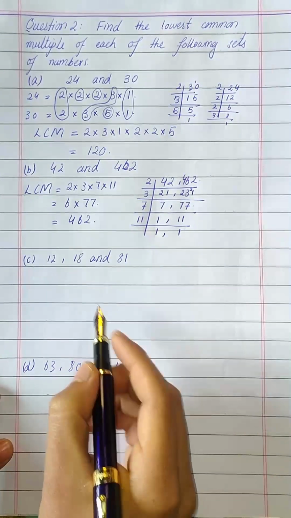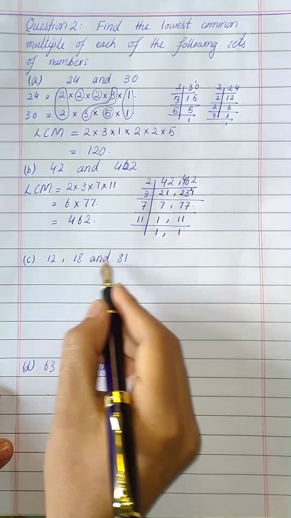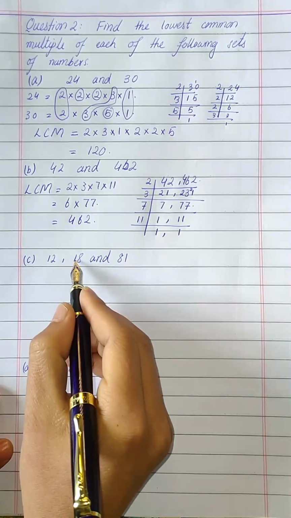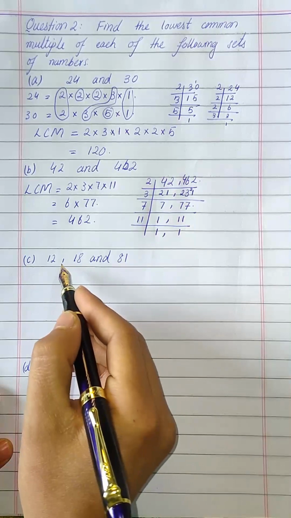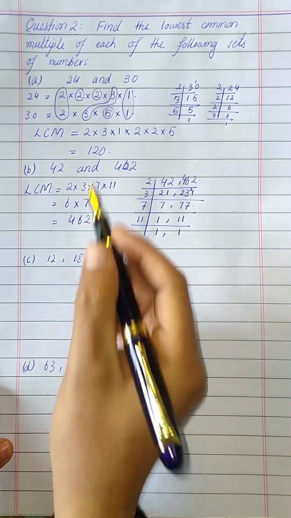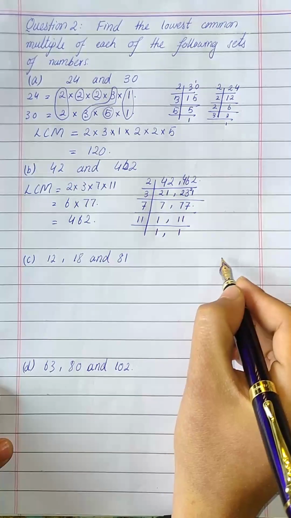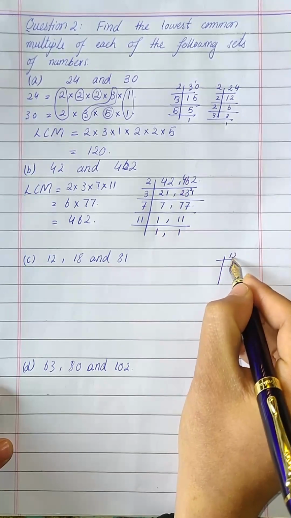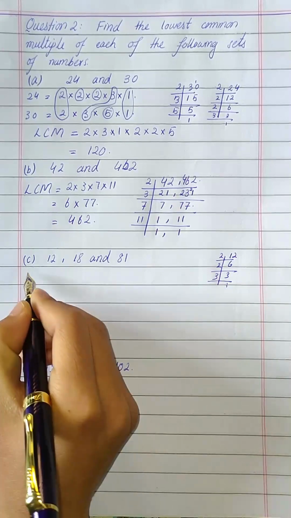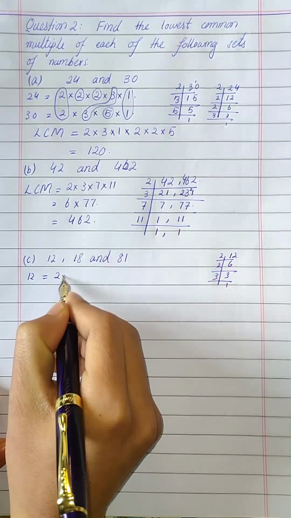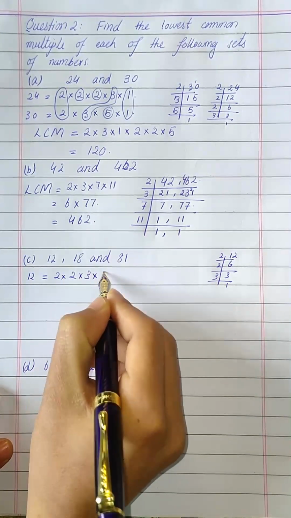And then in part C we have three values, 12, 18 and 81. We can find the LCM of these three with either this method or this method. We are going to proceed in this question with this method. So first we have to factorize 12. 2 sixes are 12, 2 threes are 6, and 3 ones are 3. So 12 can be written as 2 times 2 times 3 times 1.